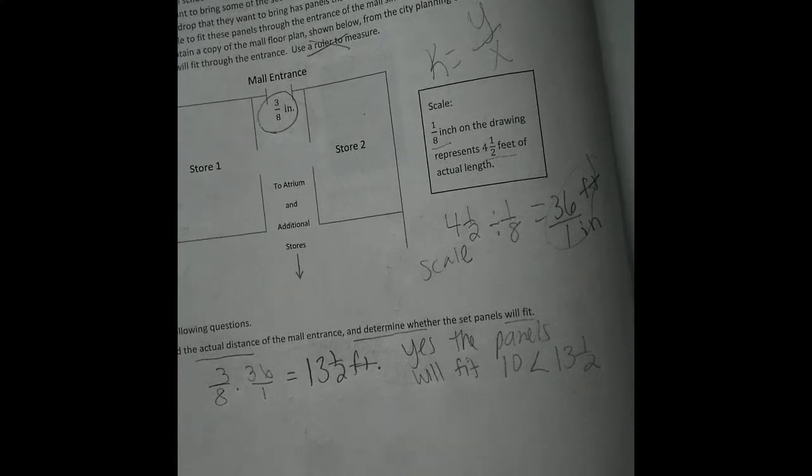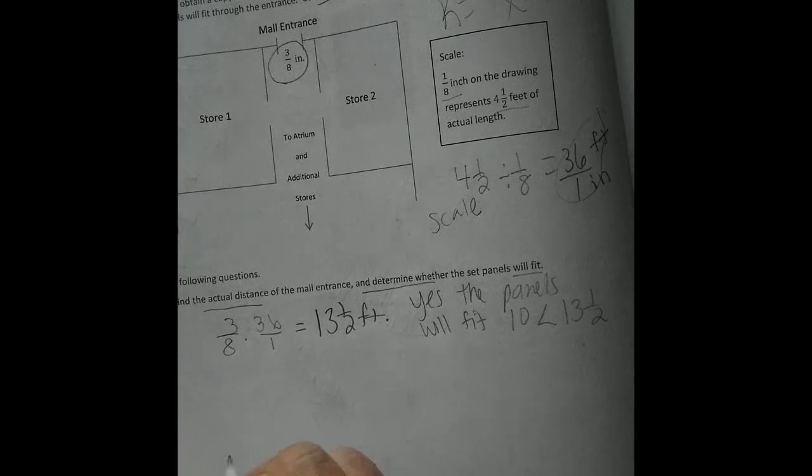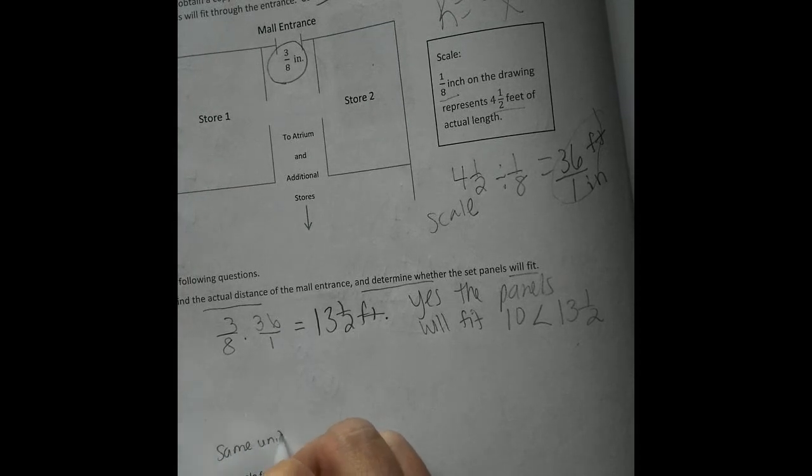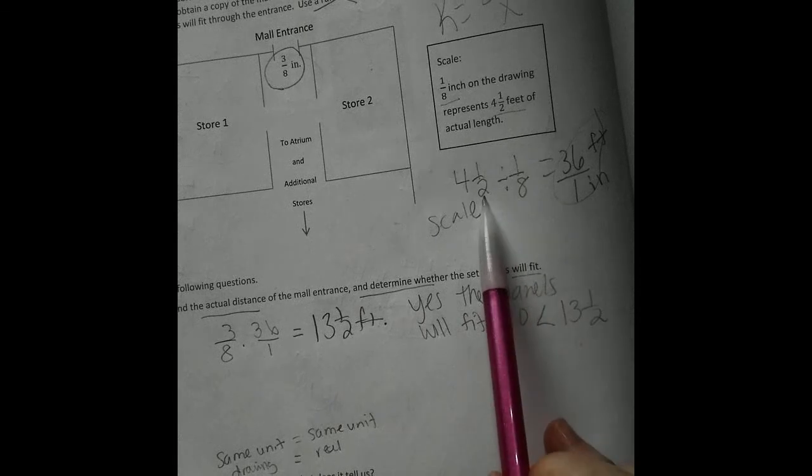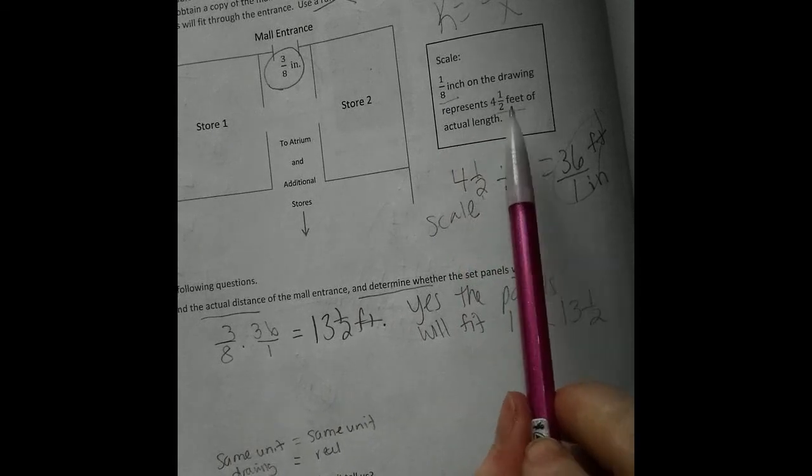So next problem is, what is the scale factor? Remember that scale factor is same unit to same unit. So same unit of the drawing, whether that's inches to inches or centimeters to centimeters, and then real or actual. Instead of working with a combination of inches and feet like we have up here, we're going to take our scale and figure out inches to inches. So if we have 4.5 feet, how would we figure out how many inches that is?